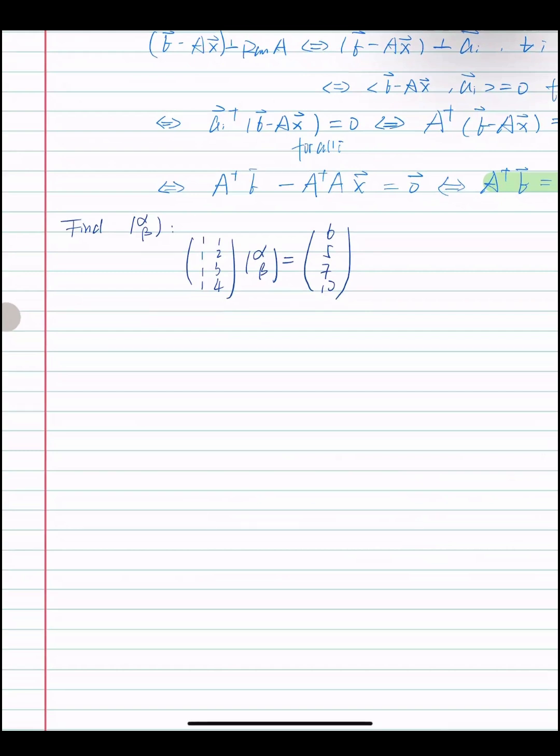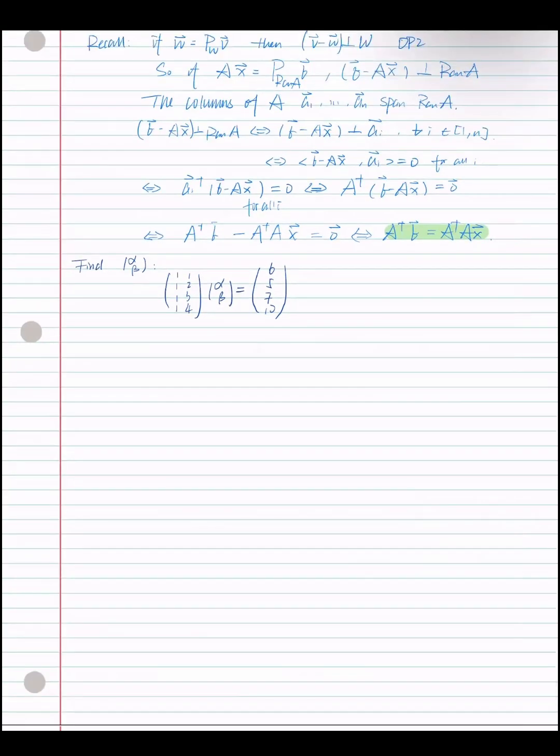Now we set the equation. We know that A dagger in this case, since we all have real numbers, is just the transpose. So on the left hand side we have A transpose, with rows 1 1 1 1 and 1 2 3 4, multiplied by the b vector 6 5 7 10.